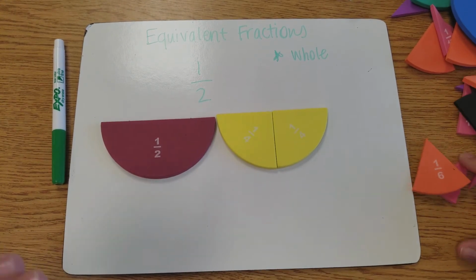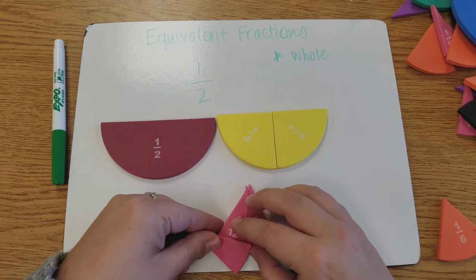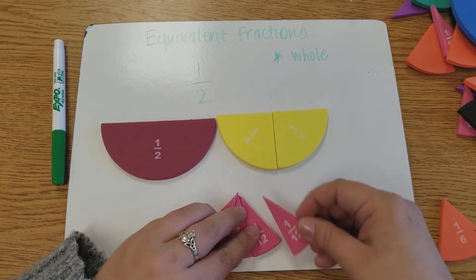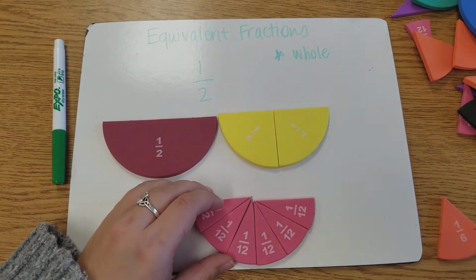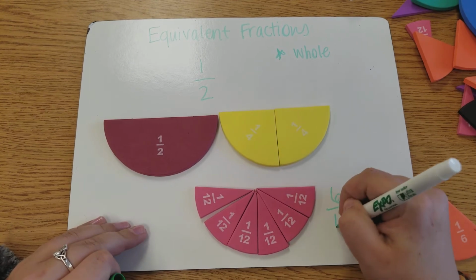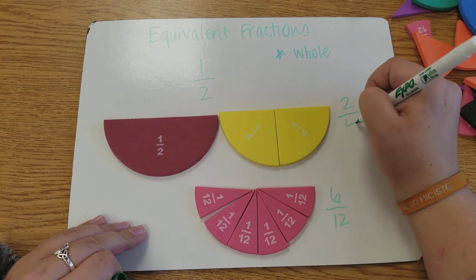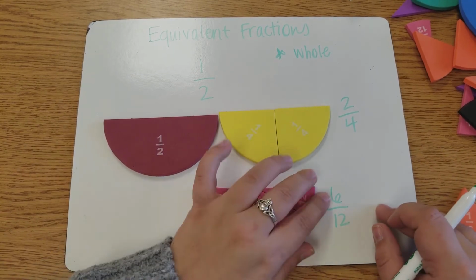And I let them explore with different things. So like we can go to 12ths. Can we make a shape that's equivalent to 1/2 with 12ths? And then they kind of usually start to see a pattern. Here, look, okay, it's 6/12ths. 6/12ths is also equivalent to 1/2, which is also equivalent to 2/4. So that's the physical representation.